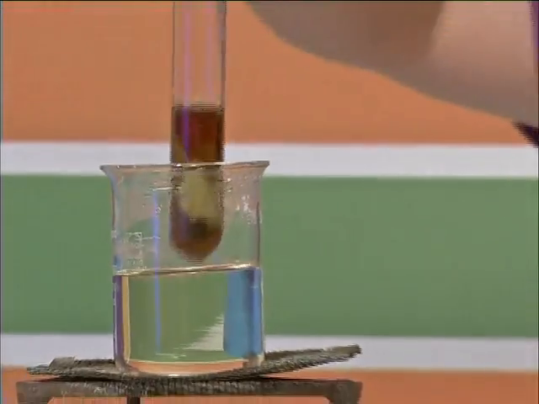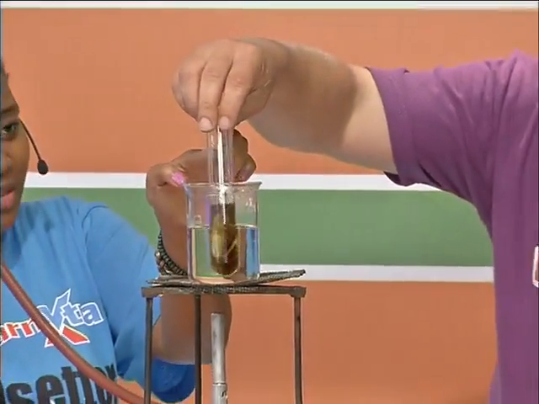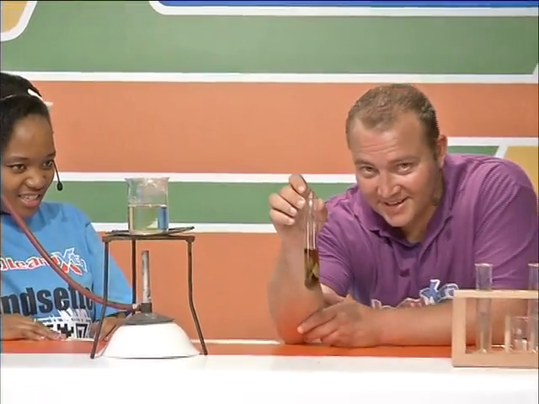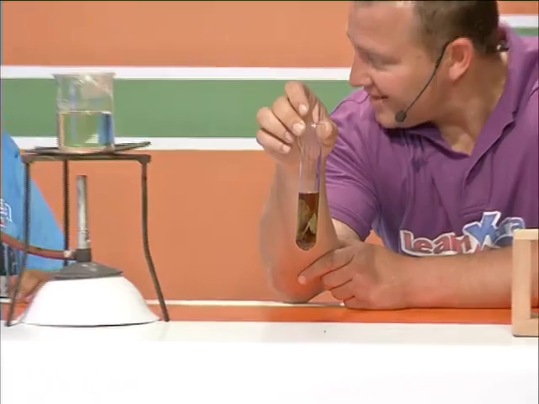Look at that. Look how the color has changed. And now the tube is a bit purple. Okay, I can see that. Now look at that. Look at the different color. That's cool, hey?